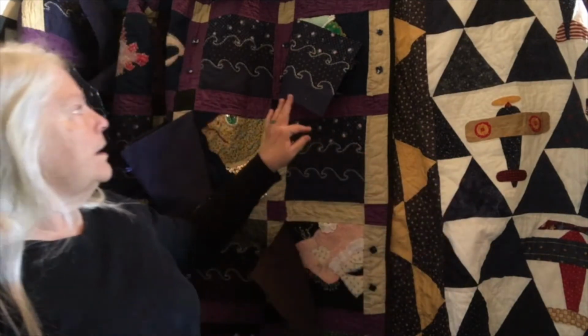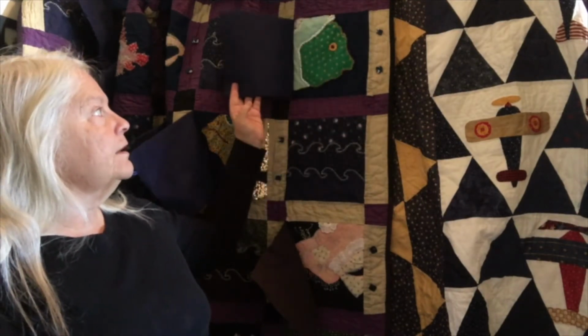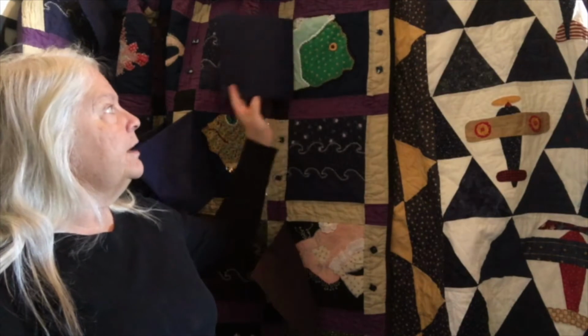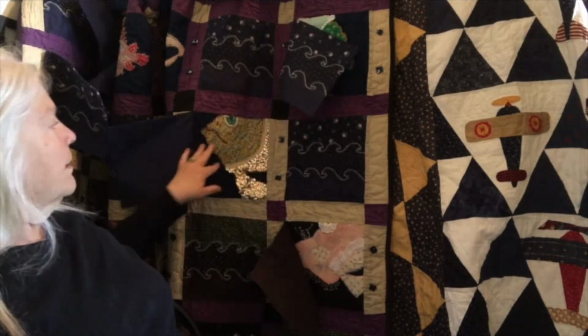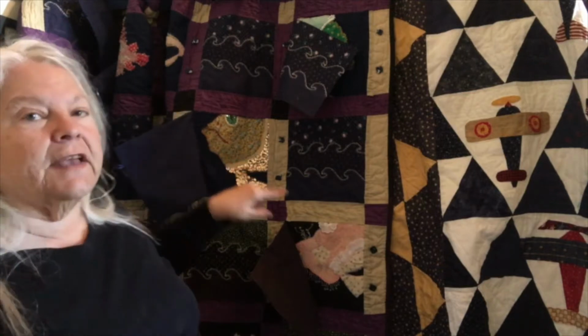So here's one. This quilt is a quilt of different layers of fish in the ocean. It's made to open up. Each block is a square. Here's another one. And each fish is made up of different sections or different kinds of fabric.